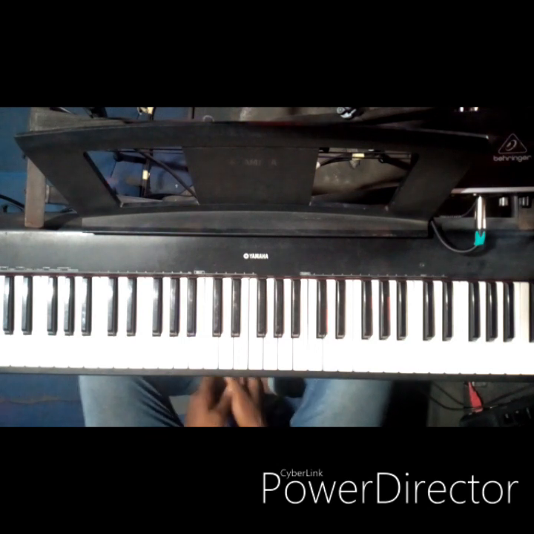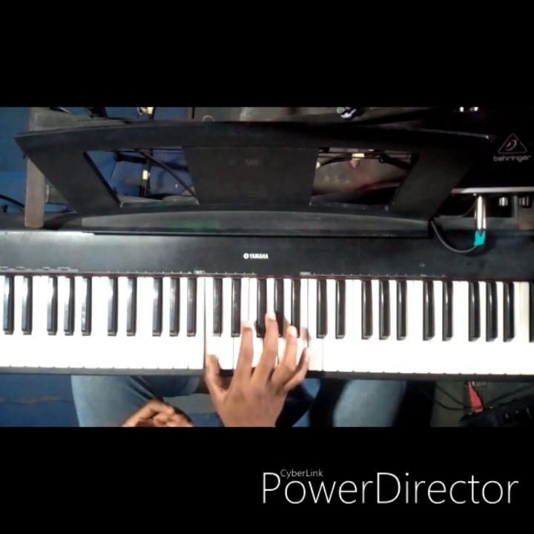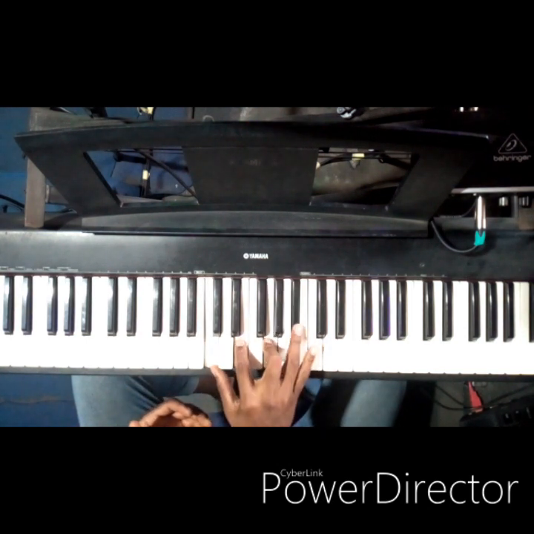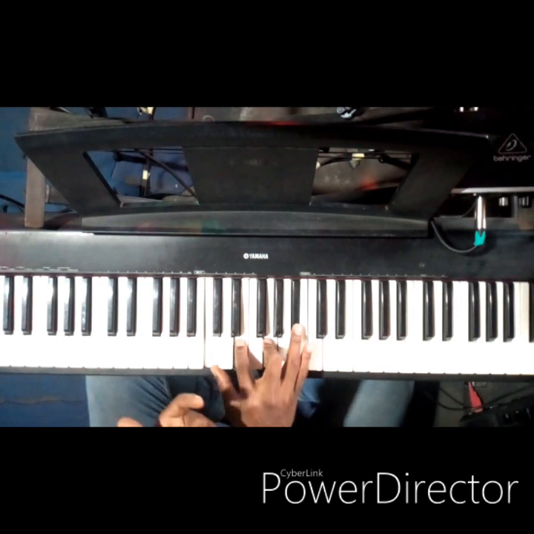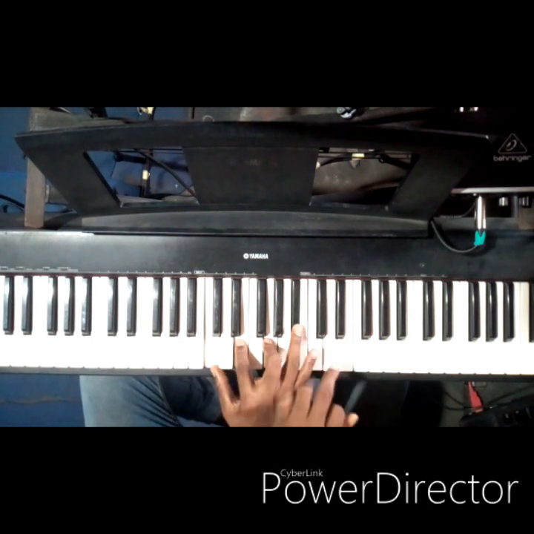A dominant chord is a chord that has a 1, a third, a 5, and a minor 7. So therefore, that's why we have this. When we have an added flat 9 to it, it becomes a dominant 7 with a flat 9. So we have this.